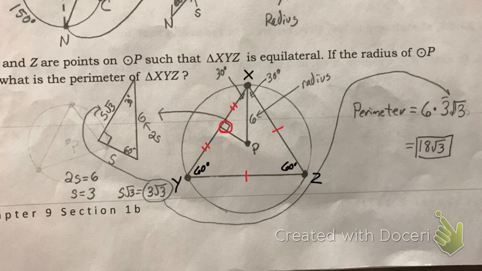So I went ahead and pulled out my 30-60-90. I said my 2s equals 6, so my s would equal 3. That would make this side 3 square root of 3. Well, 3 square root of 3 plus 3 square root of 3 would be 6 square root of 3, times 3 would be our 18 square root of 3. Does that make a little more sense?